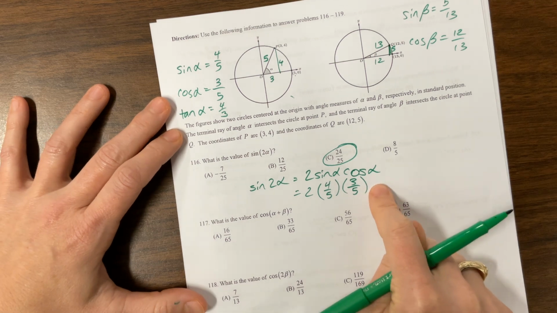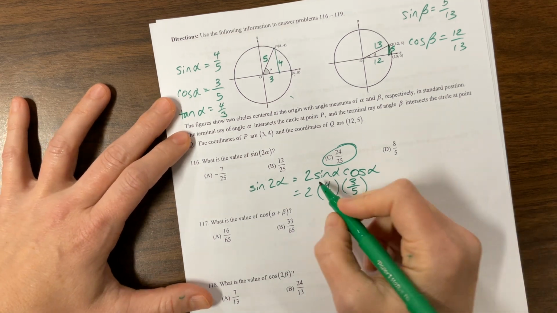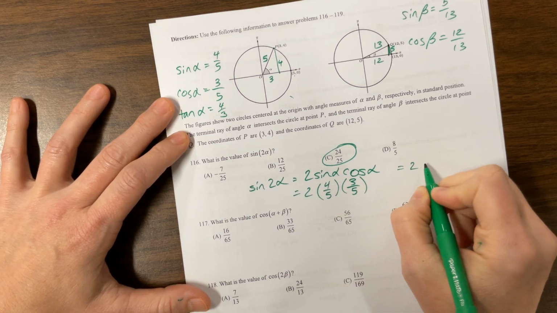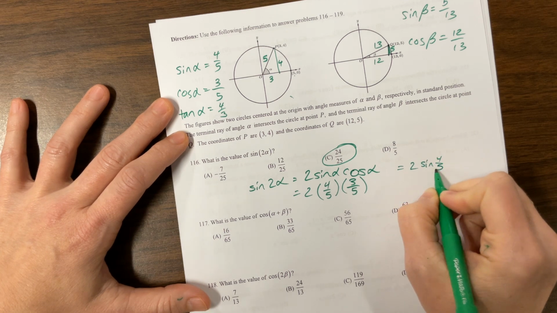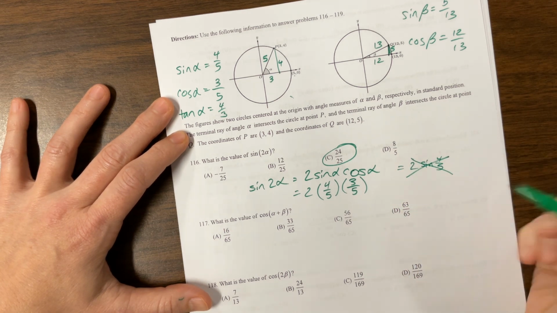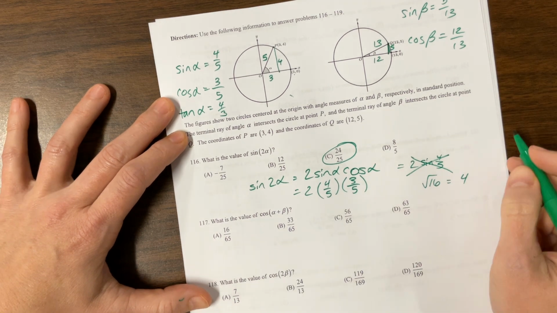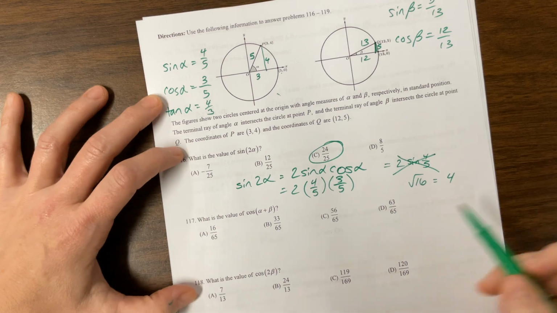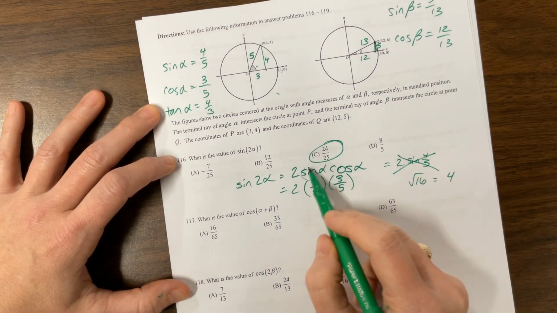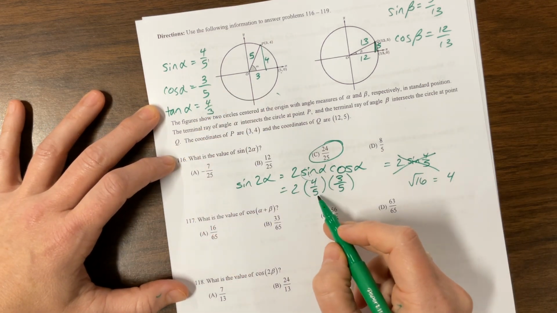One thing I see kids do every year, they'll say, oh, well, this is equal to 2, and then they'll tell me sine of 4/5, and I'm like, what? No, it's like saying the square root of 16 is equal to not 4, but the square root of 4. Well, no, you already took the square root. Don't do it again. So once you take sine of alpha, it's 4/5, and you're done.